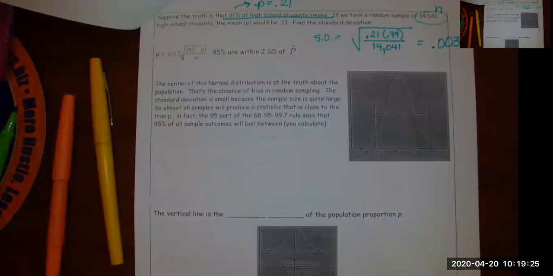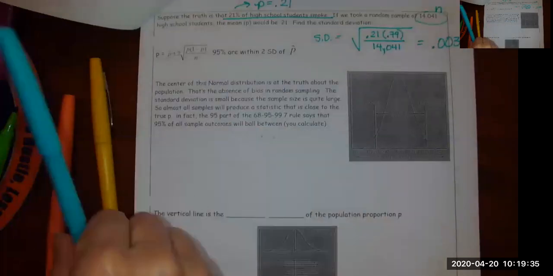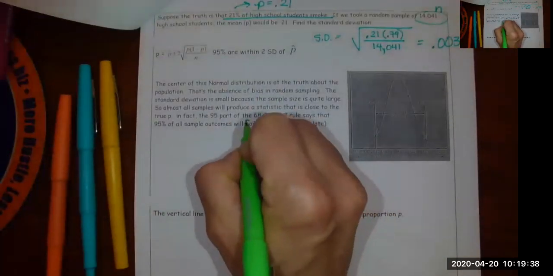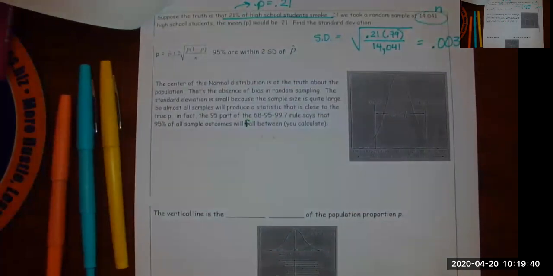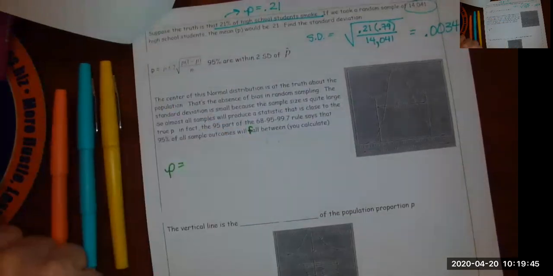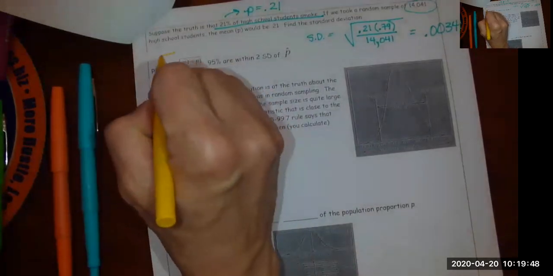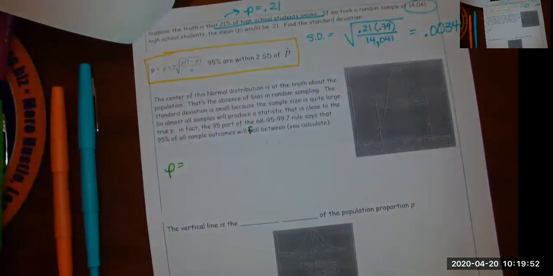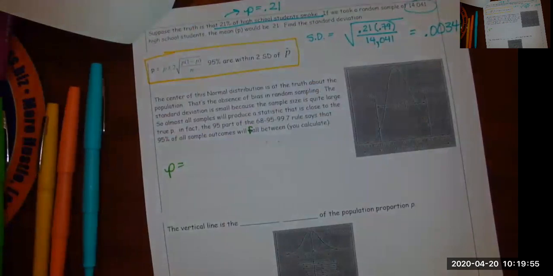In fact, the 95 part of the 68, 95, 99.7 rule says that 95% of all sample outcomes will fall between. You calculate. So let's look at this. P equals, and here's a formula. This is one that you want to be able to come back to. If you want to write that on a piece of paper or highlight it or put it on an index card, of course you don't have to memorize it because you can use it, but you want to know what's available. So let's say we want to know the truth here.